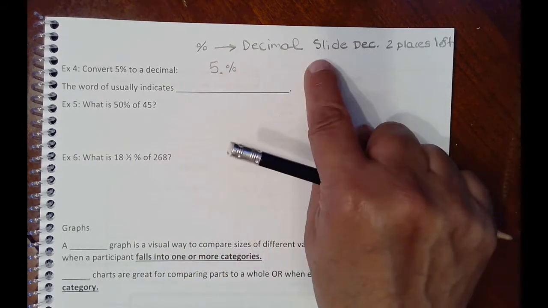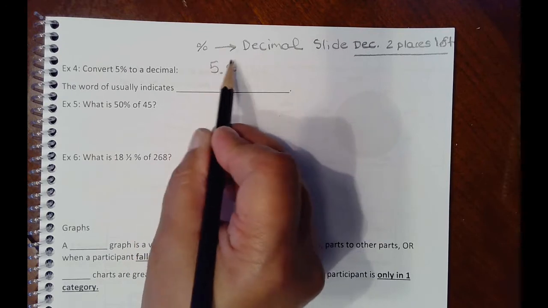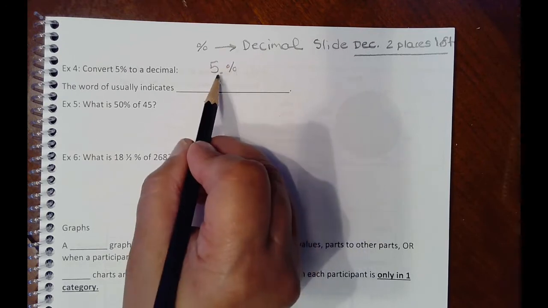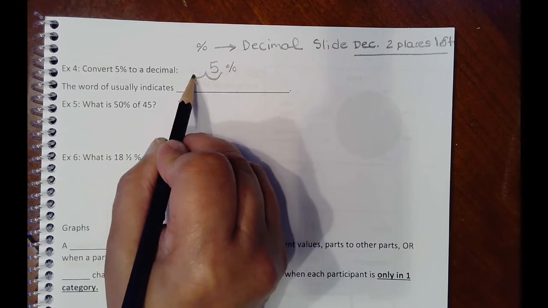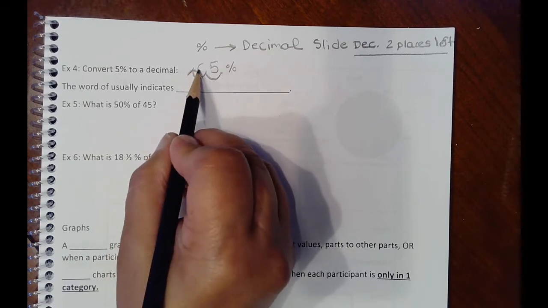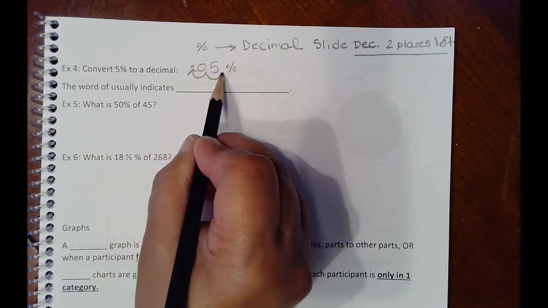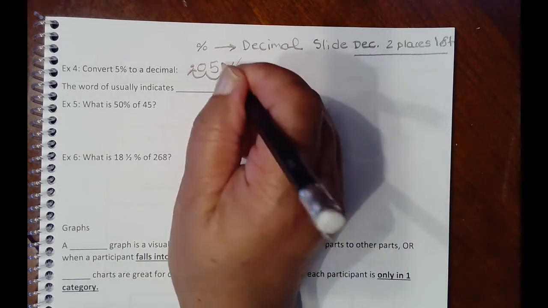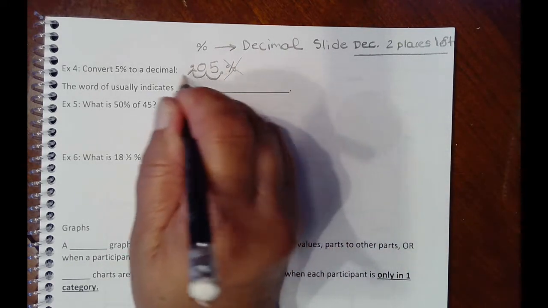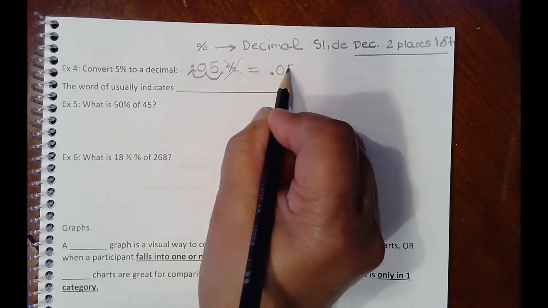And you are going to slide the decimal 2 places to the left in order to get rid of this percentage sign and turn it into a true decimal. So we're going to slide it around the 5 and then slide it one more time. This empty spot would get filled with a 0, and the decimal's now here instead of where it was at the beginning, all the way on the right. And this is no longer here. So 5% is the same thing as 0.05.